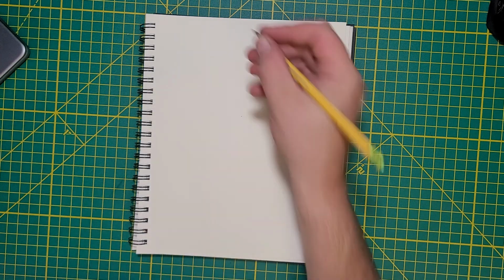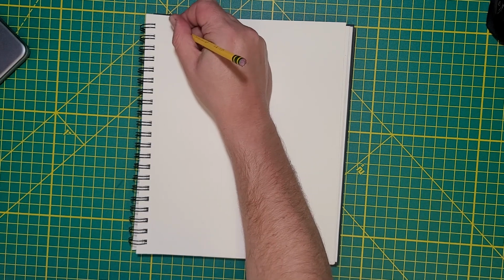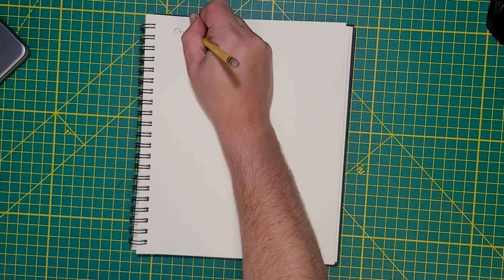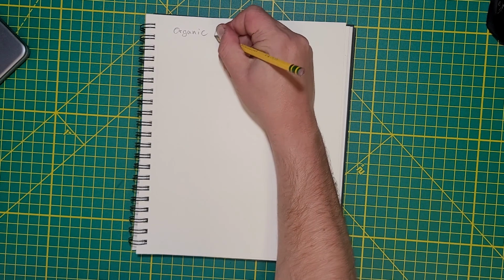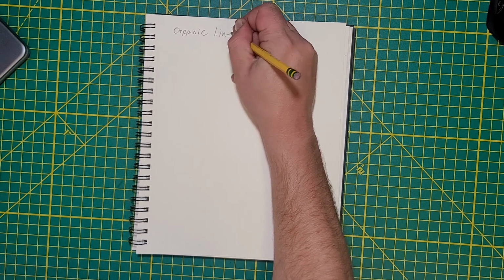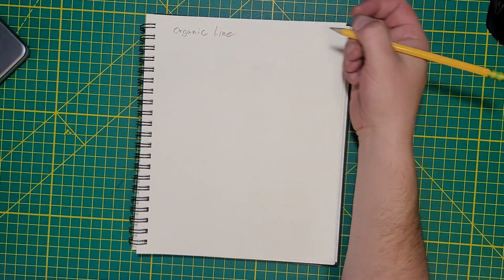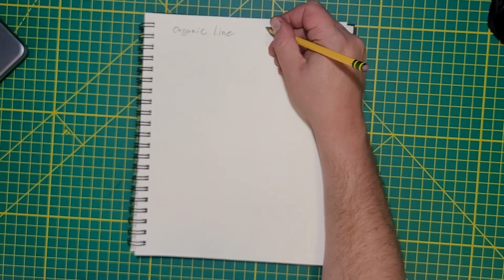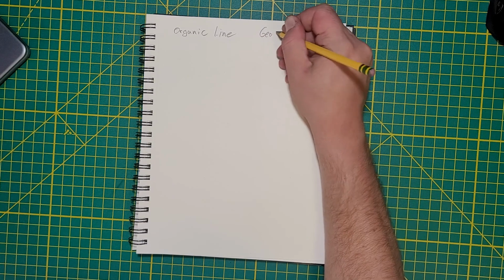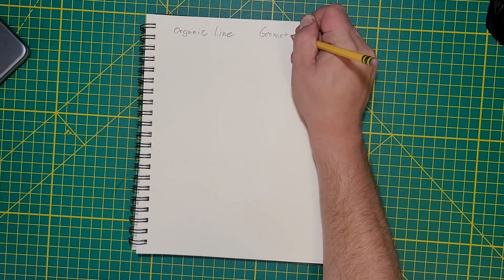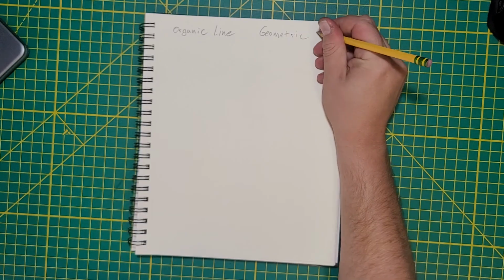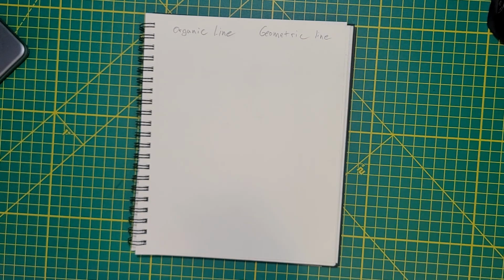I want to talk about the difference between two types of lines and angles. You have organic lines, organic line, and then the opposite of that is a geometric line.